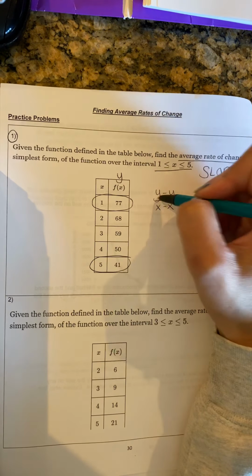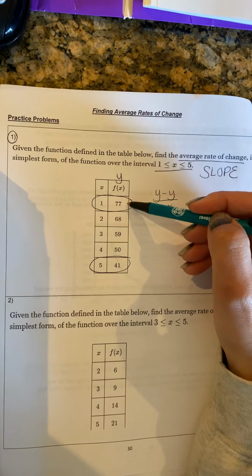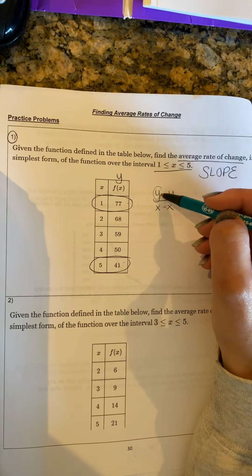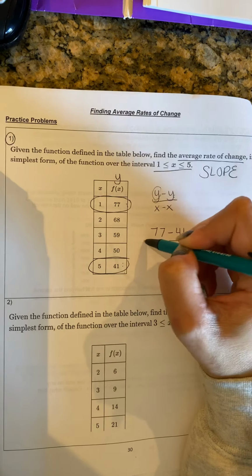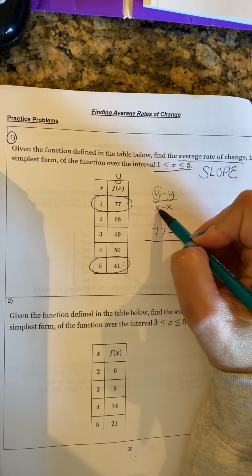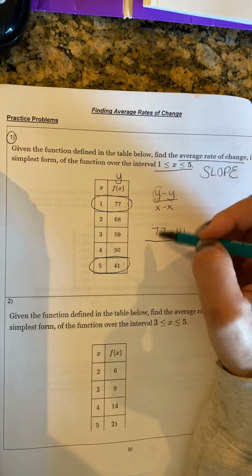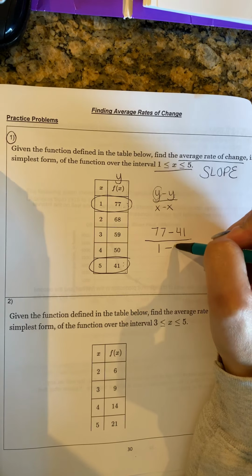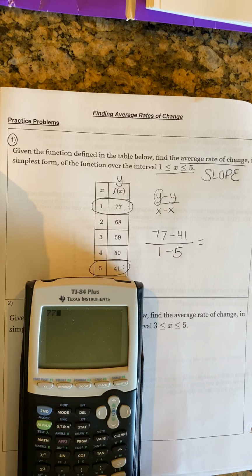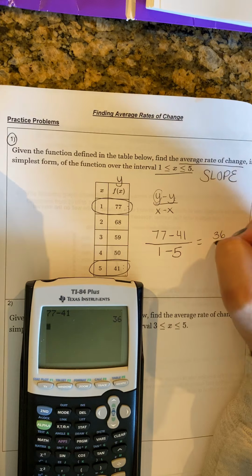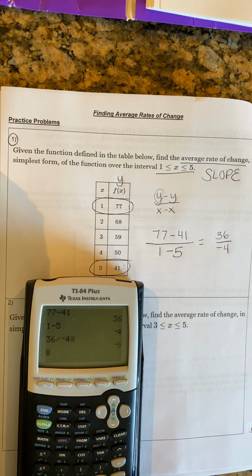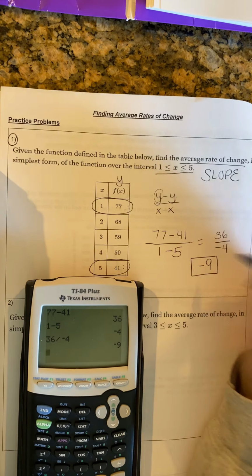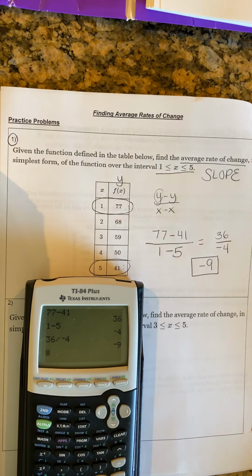So on top are my two y values. In my y column, I have a 77 and a 41. So here, I'm going to put 77 minus the second y value, 41, divided by, and now your x value, whichever one you started with, needs to go first. So it's going to be 1 minus 5 on the bottom. And now we're just going to simplify. 77 minus 41 is 36. 1 minus 5 is negative 4, and then 36 divided by negative 4 is negative 9. So the average rate of change for number 1 is negative 9.